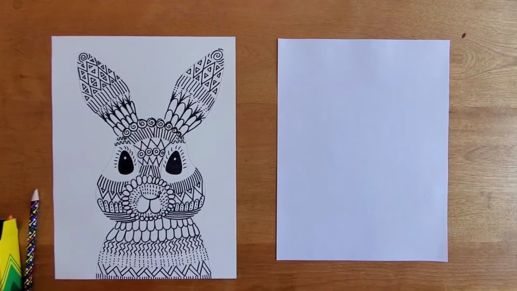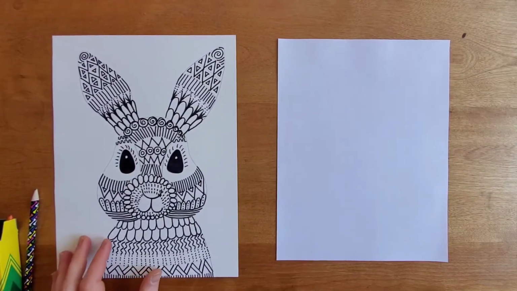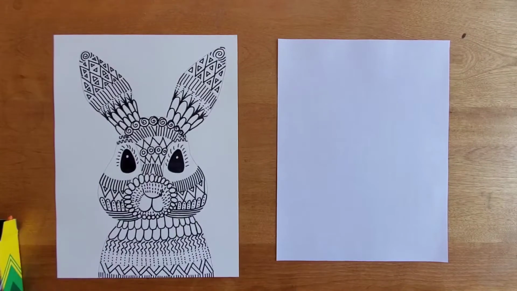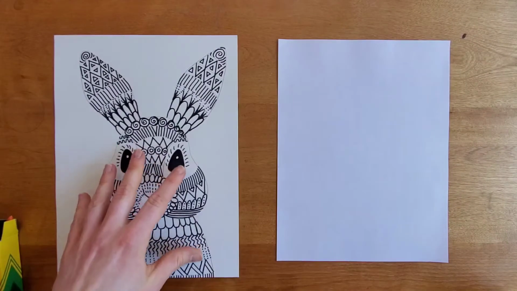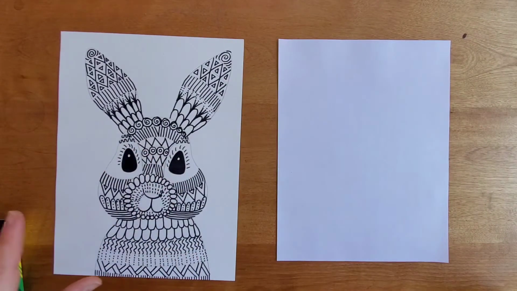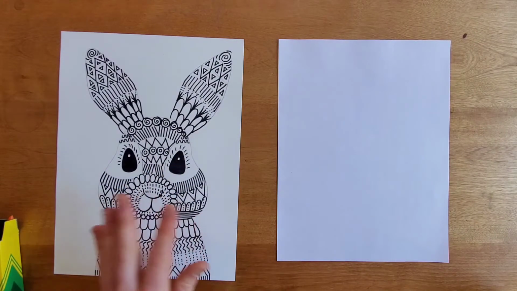All right, this is the last option for you kindergarten and first grade artists. I'm going to show you how we're going to draw our bunny, and then I'll show you how you can add some wacky lines to create some light and dark spots in your bunny.